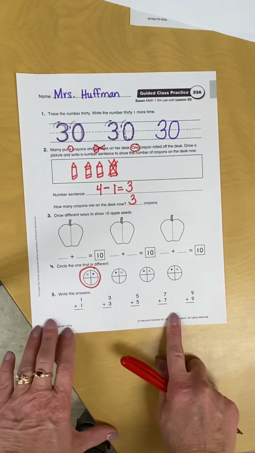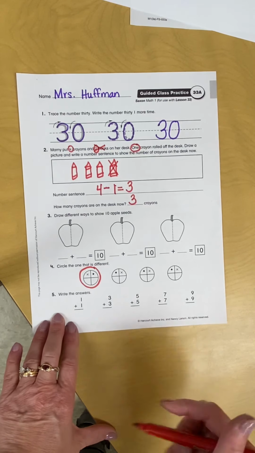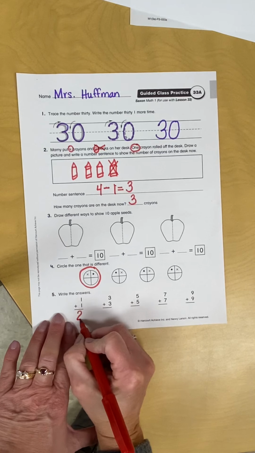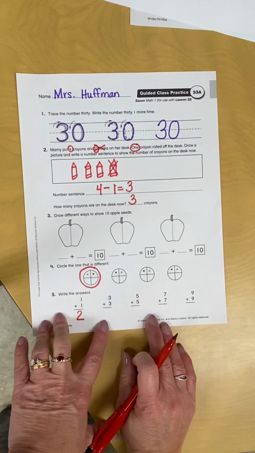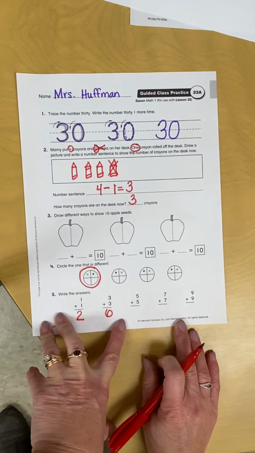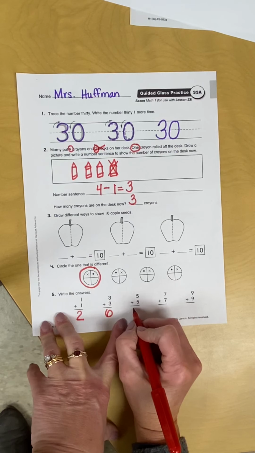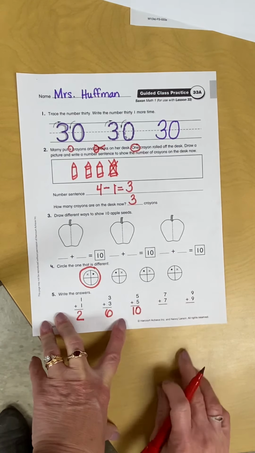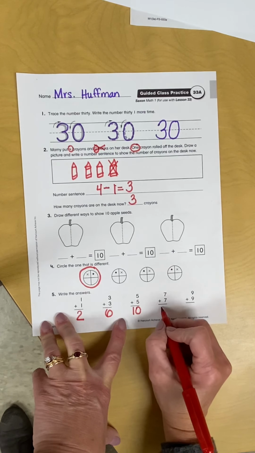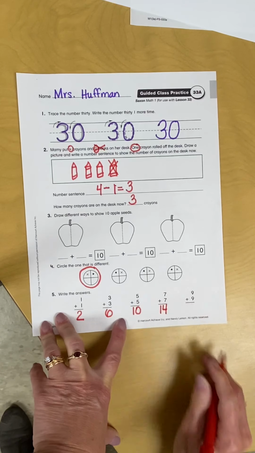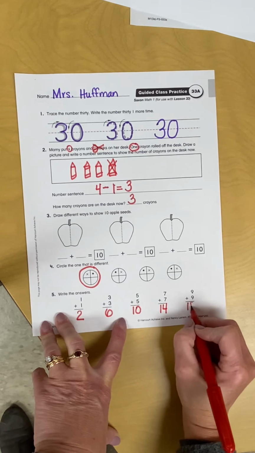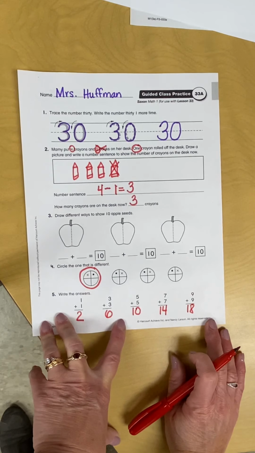Here we go with our doubles facts. 1 plus 1 equals, you're right, 2. 3 plus 3 equals 6. 5 plus 5 equals 10. Here are our new ones from this week. 7 plus 7 equals 14. And 9 plus 9 equals, that's right, 18.